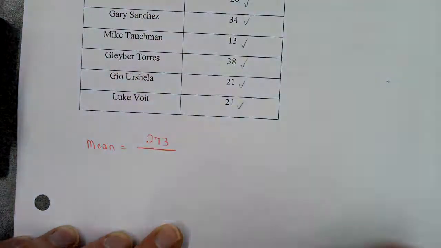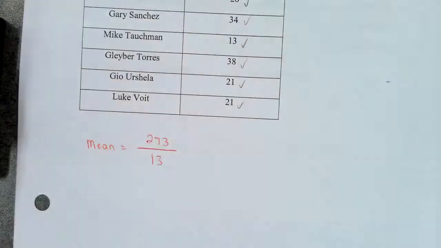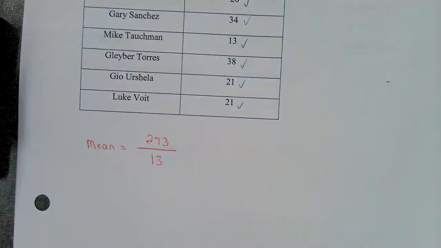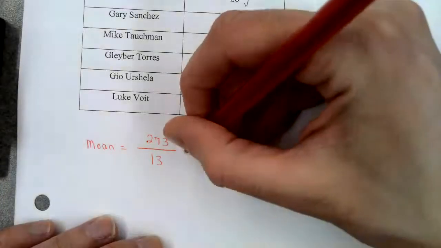And you're going to divide that by 13 because there are 13 numbers in the table above. That's going to give you exactly 21.